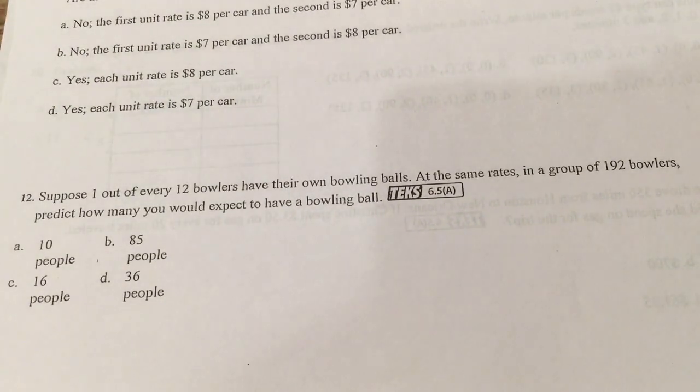Number 12. Suppose 1 out of every 12 bowlers have their own bowling balls. At the same rates in a group of 192 bowlers, predict how many you would expect to have a bowling ball. A. 10 people. B. 85 people. C. 16 people. D. 36 people.